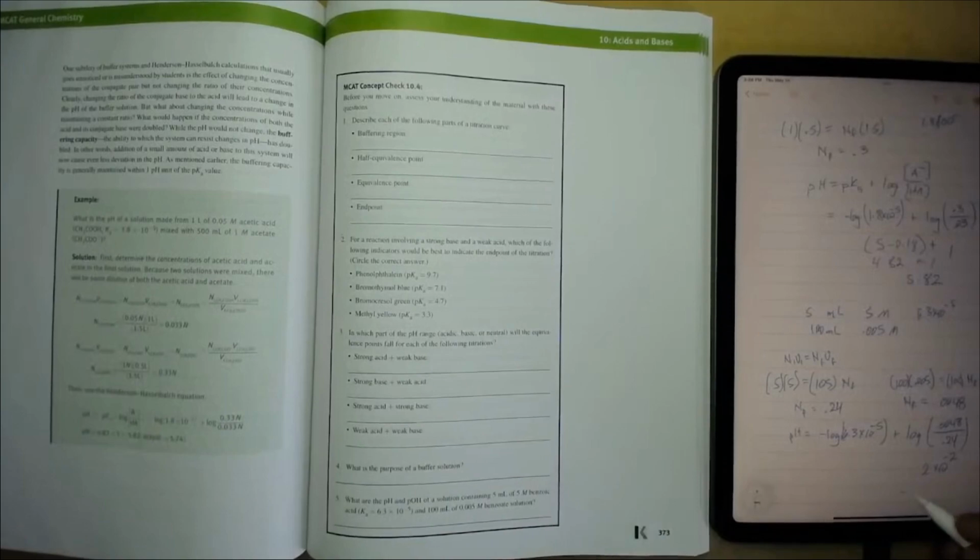So the log of that is minus 2 minus 0.2.